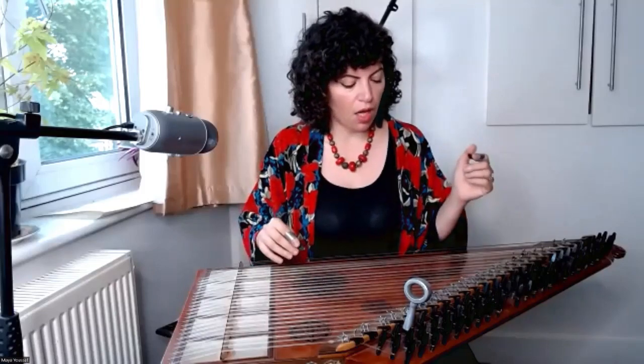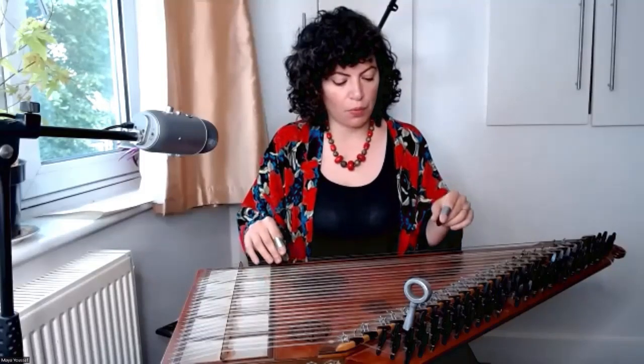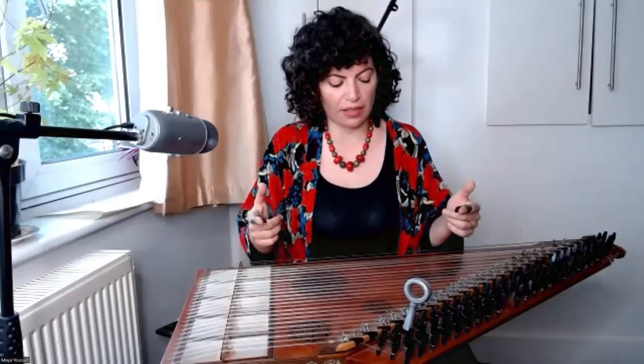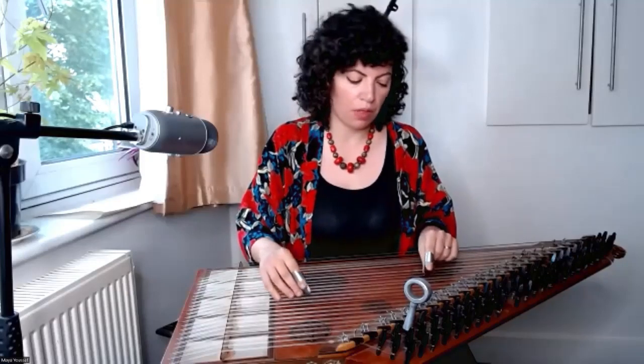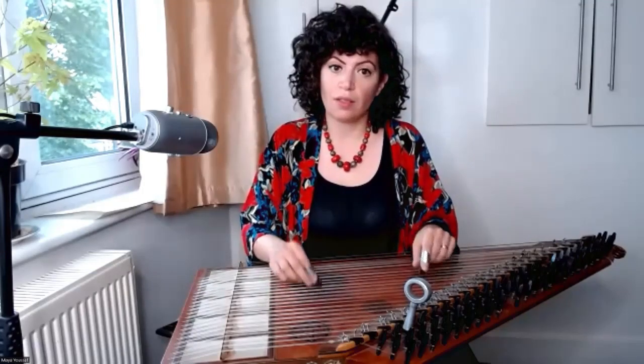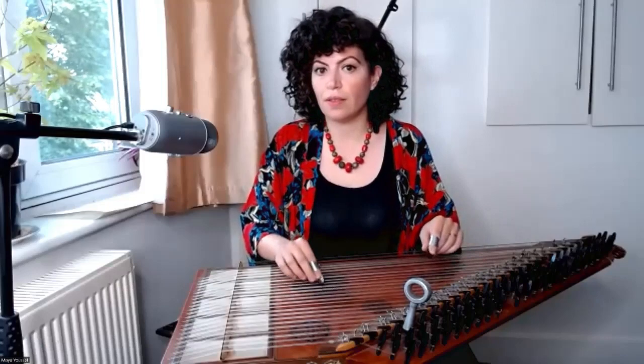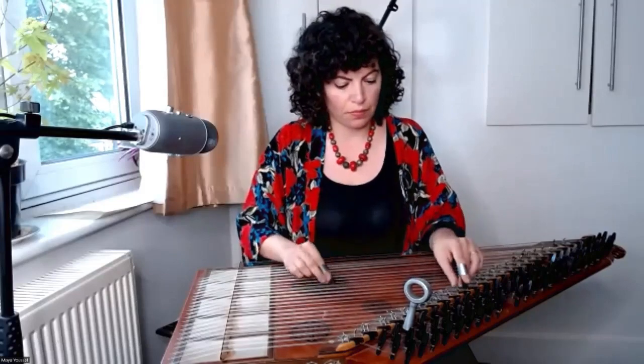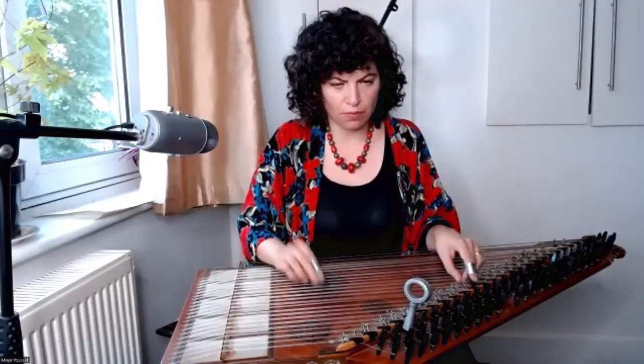For instance, if I am to show you how that will look, disrespecting the integrity of the melody will look like this. Very simple song. So how would it look if I disrespect the integrity of a melody? I just went to a whole different maqam.